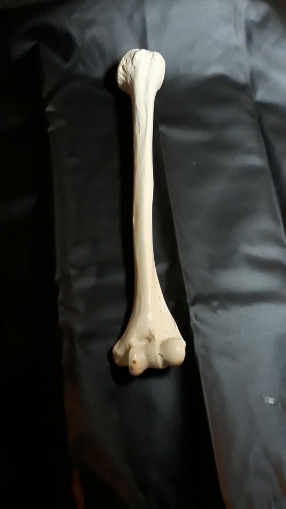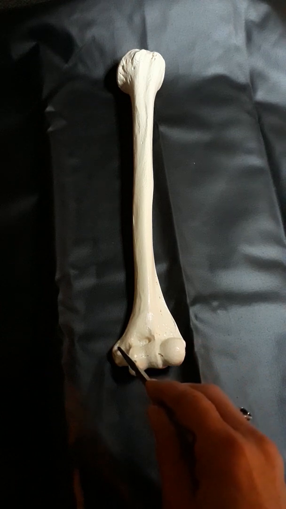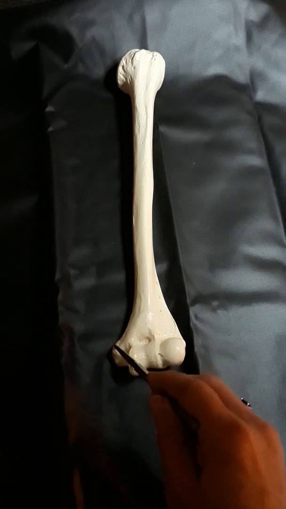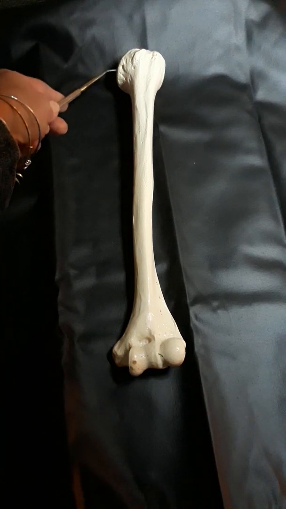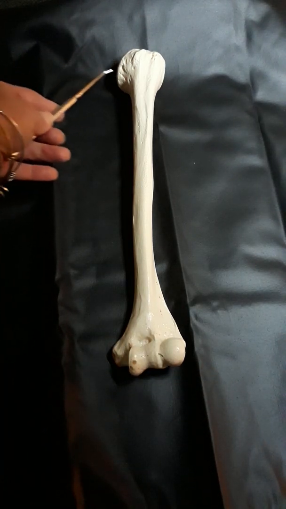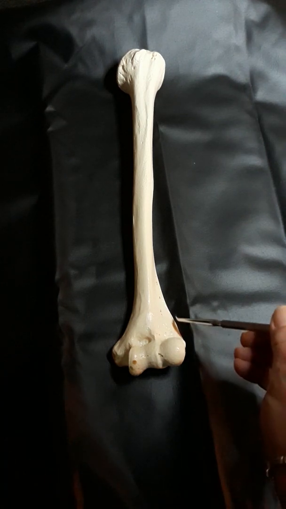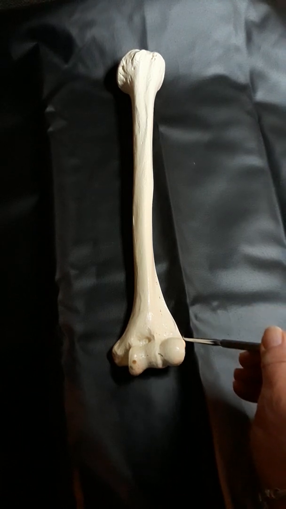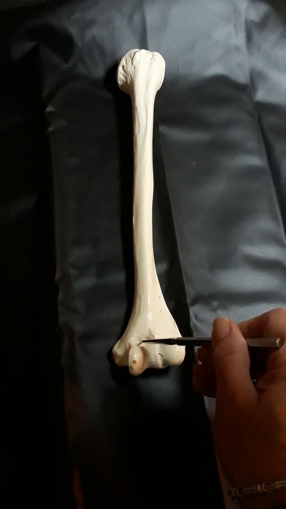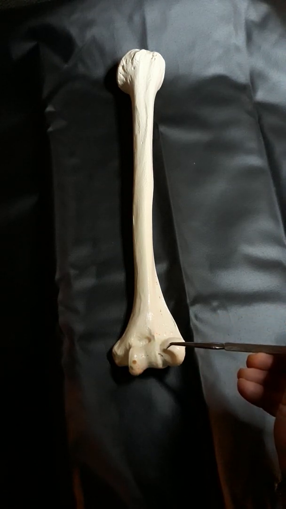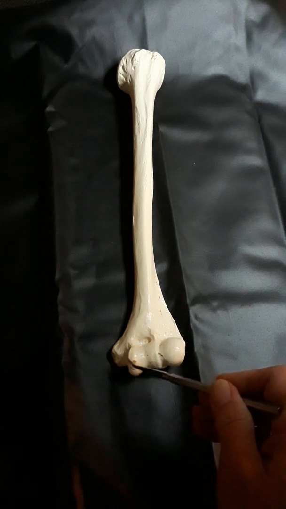At the distal end of the anterior side of the humerus, we have two epicondyles. This is the medial epicondyle. How do I know that? Because it's on the same side as the head, and the head is always medial. We also have the lateral epicondyle, the coronoid fossa, the capitulum, and the trochlea.